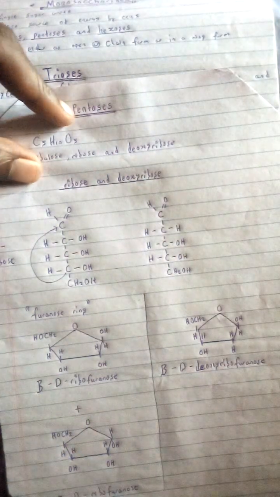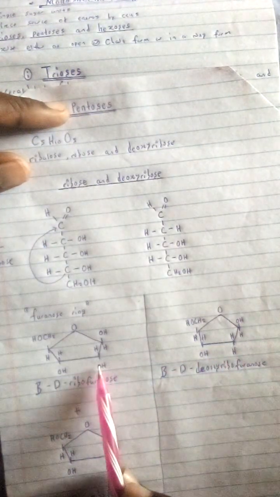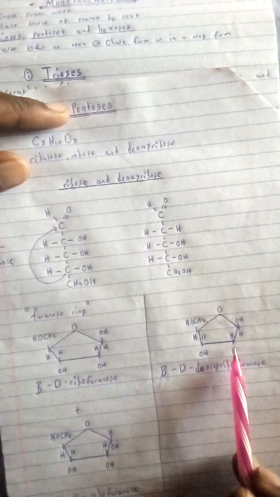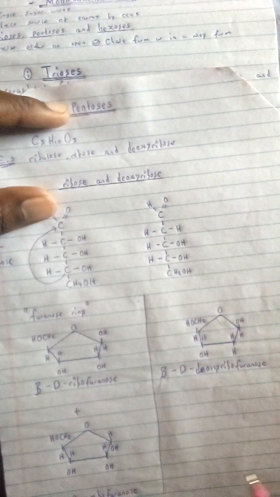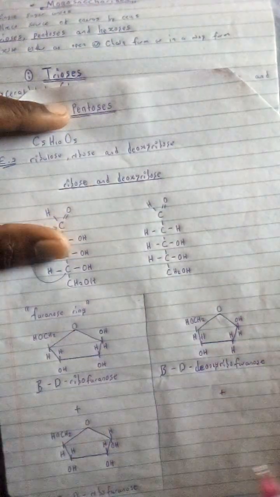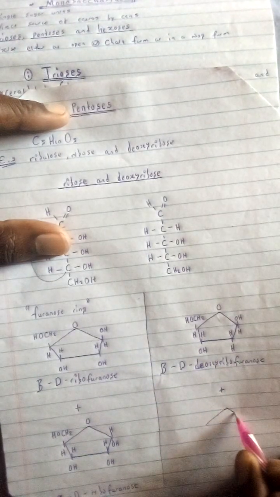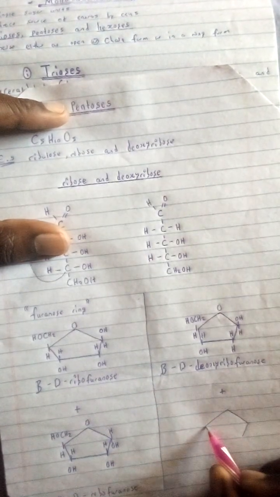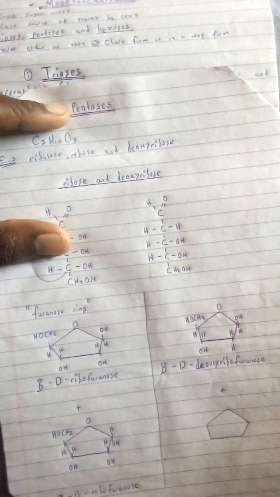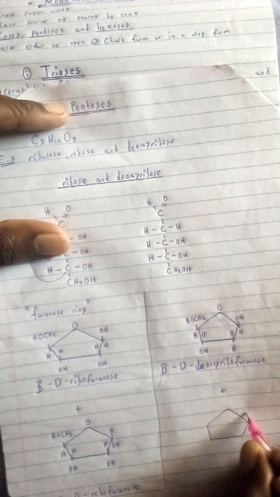So this thing is simple, guys. The only difference between this and this is on carbon number 2, as you can see, because down here we've got the OH group, but here we've got the H. What other form do we have? We also have the alpha form, right? So let's also draw the alpha form. For the alpha form, it will be like this. So the OH will be down.